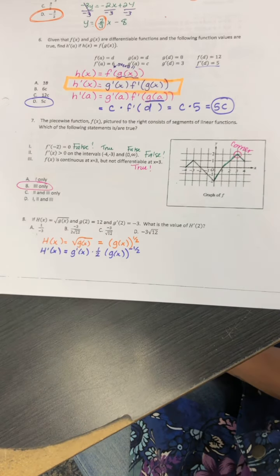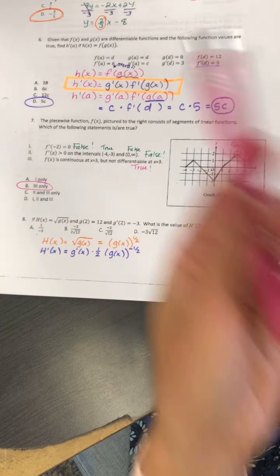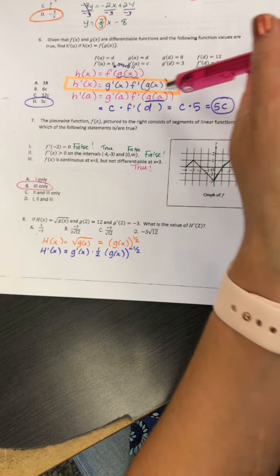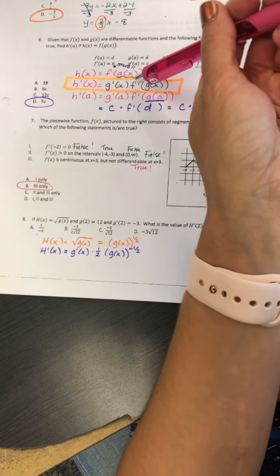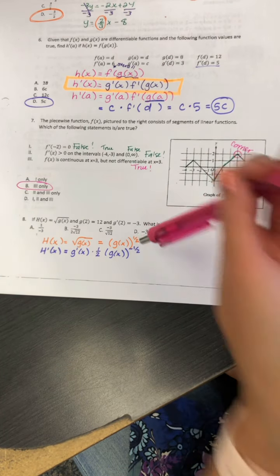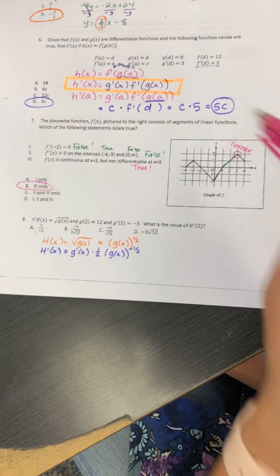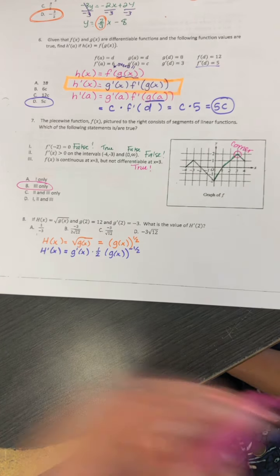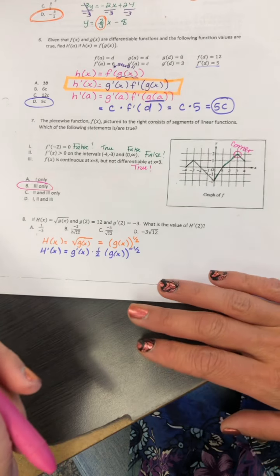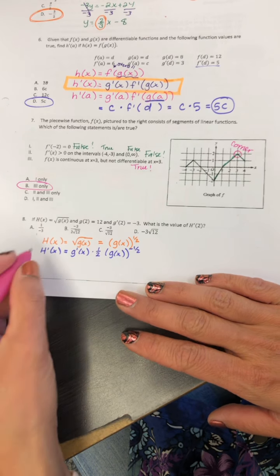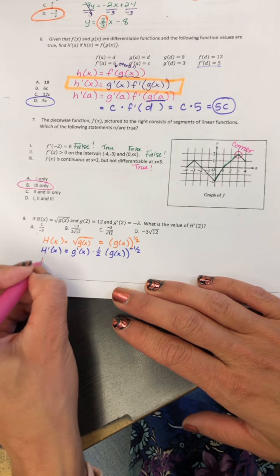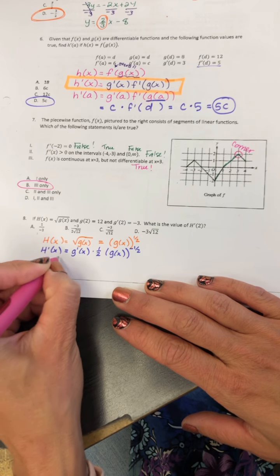That's why I like to use chain rule instead of memorizing something, because you might think differently. We have to use power rule on that. It's a different function than the one in number 6. Just got to be careful. All right, so now let's find h prime of 2.